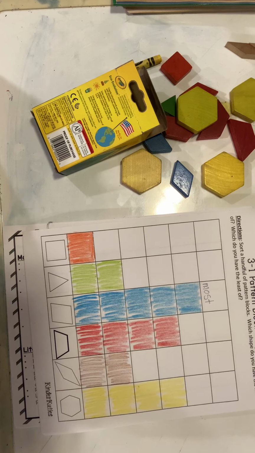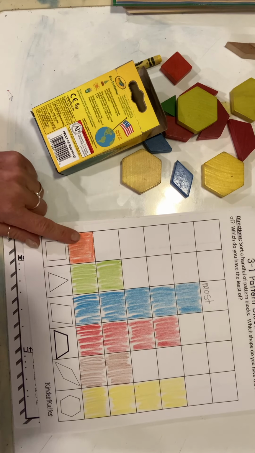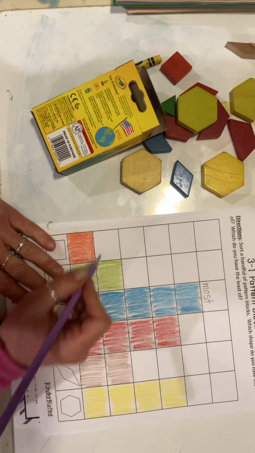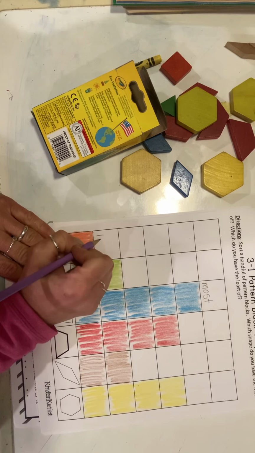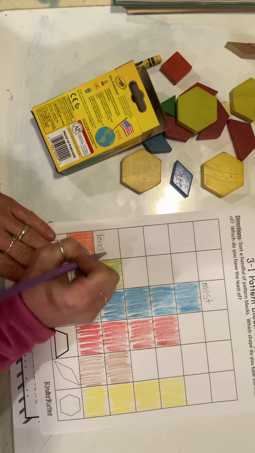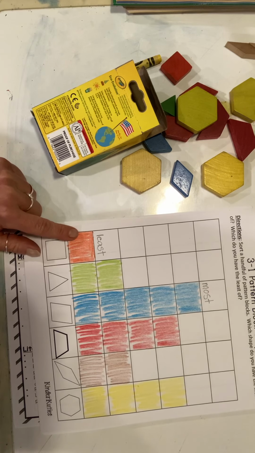All right, which one did we have the least of? Least means the smallest number of. Which one do we not have very many of? Look at it carefully. All right, if you said the square, the orange one, you are correct. So I'm going to write the word least here. We only have 1. That is the least.